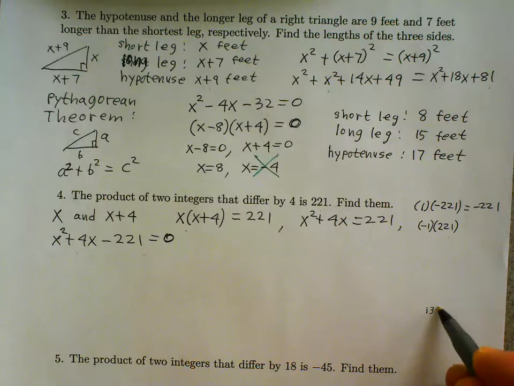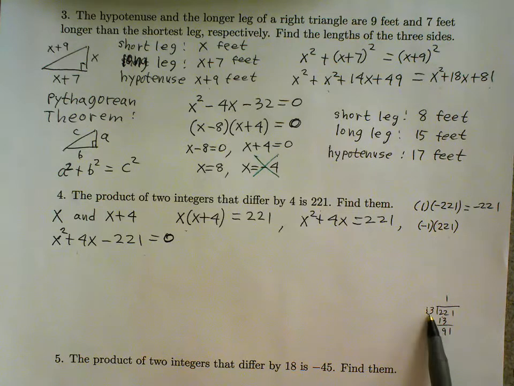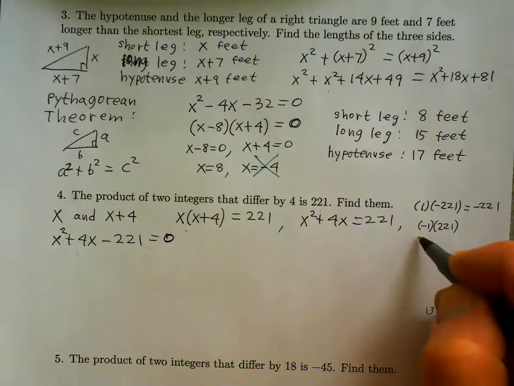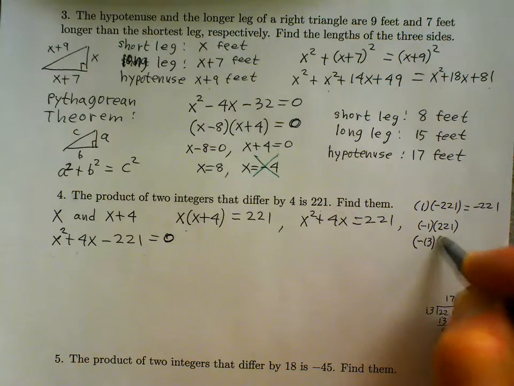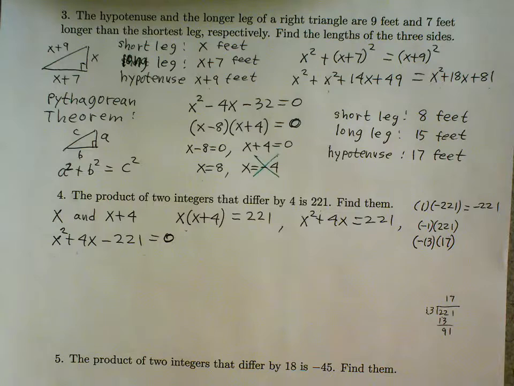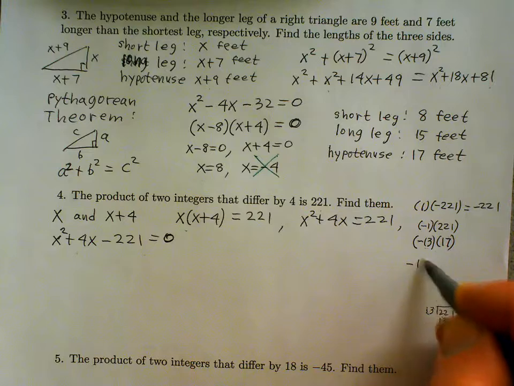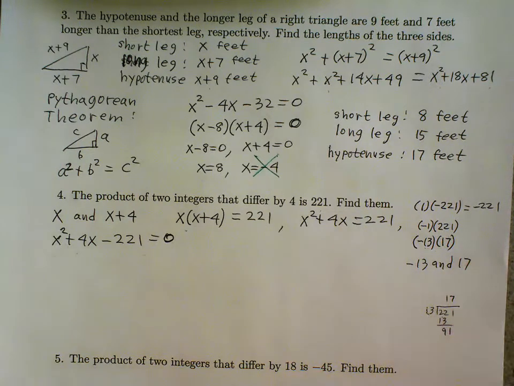So if I divide 13 into 221, 13 goes into 22 once. 22 minus 13 is 9. And 13 goes into 91 7 times. So negative 13 times positive 17. And those two numbers add up to 4. So negative 13 and positive 17. Those are the two numbers.